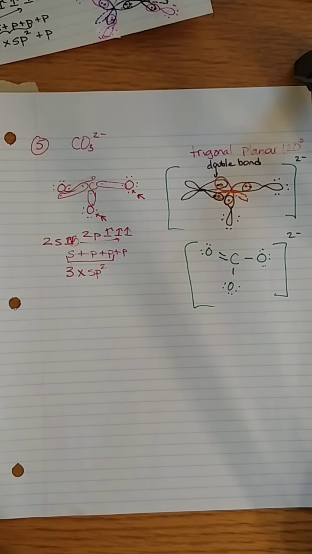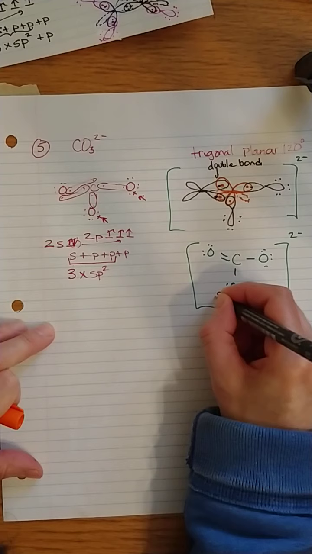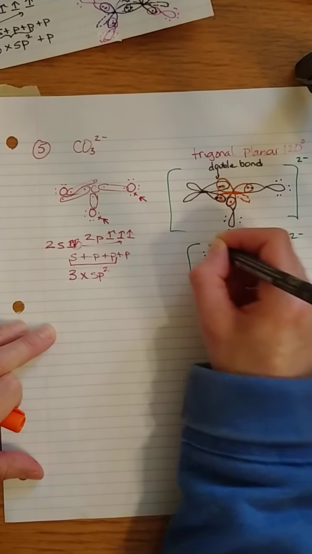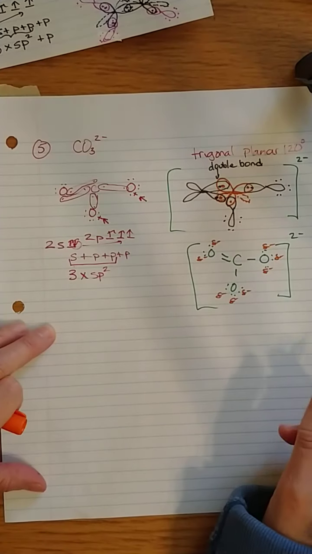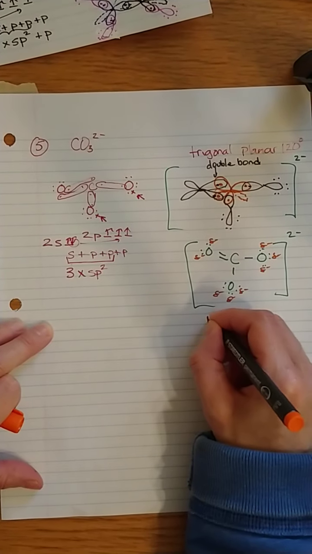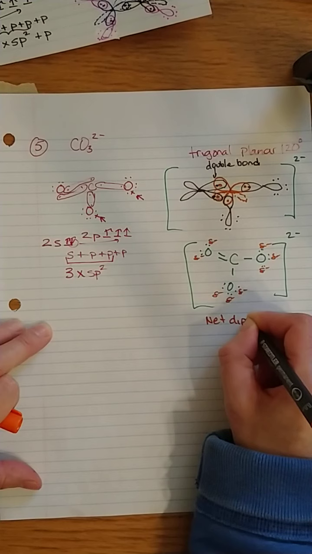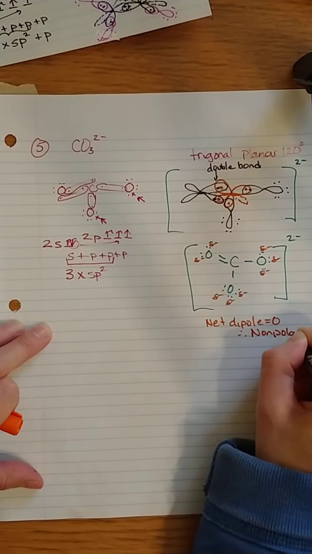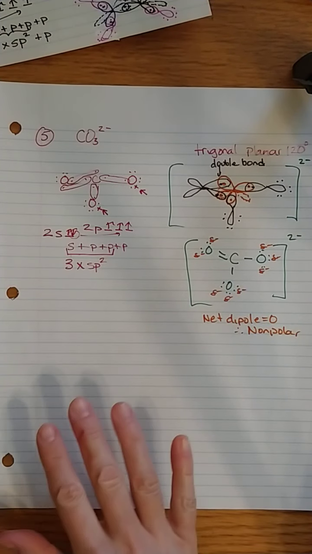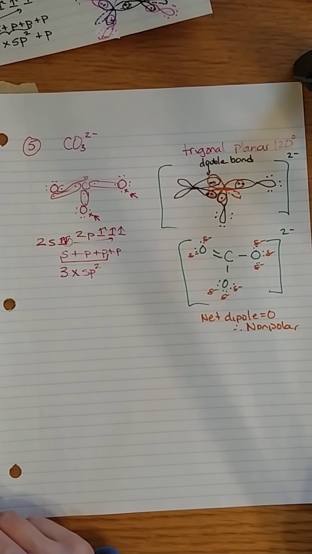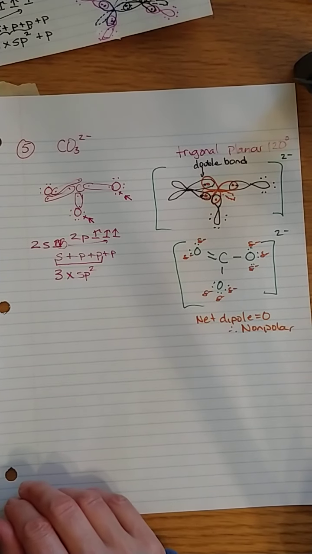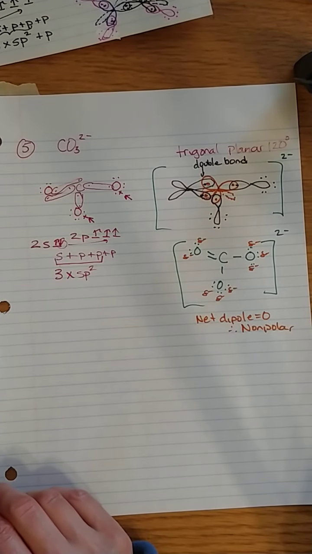So the last thing is the net dipole. Well, we know that oxygens are negative compared to carbons. And because we're completely surrounded by negatives, we have no positives. Your net dipole here is 0. And this is non-polar. Okay? All right.